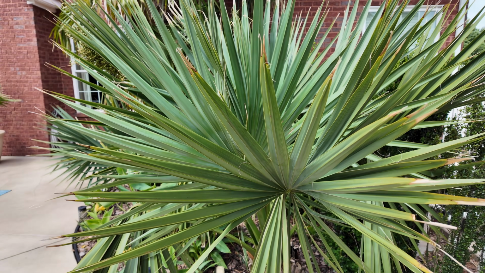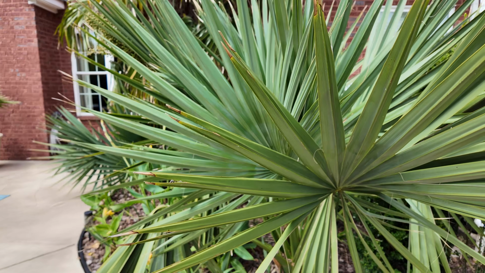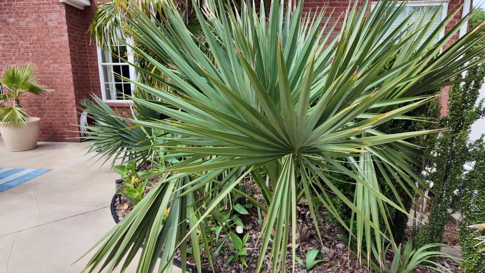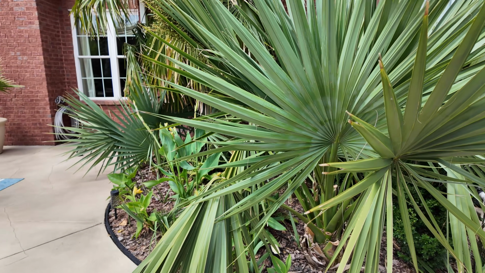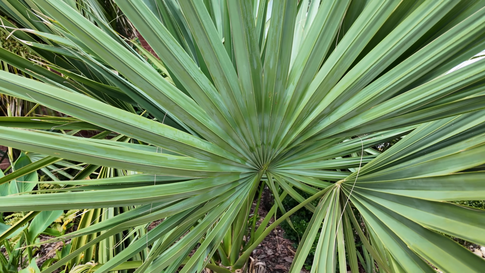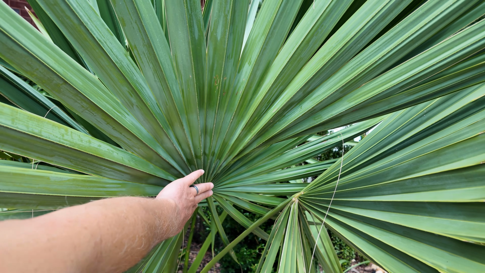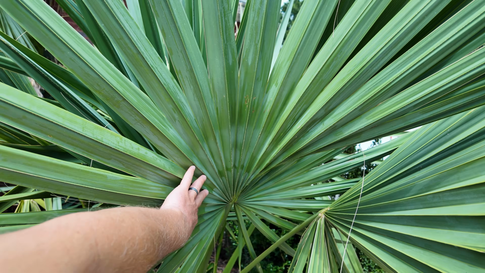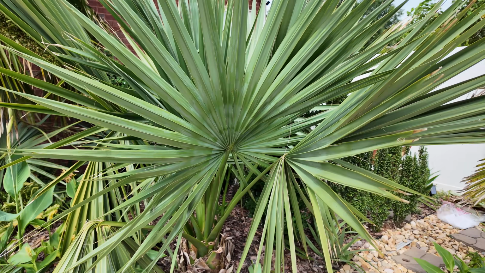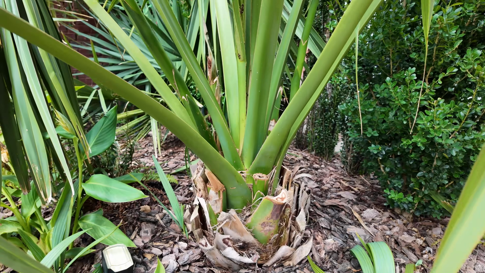And here's our big Louisiana. It's clocking in at about 7 feet tall. Pretty big palm. Frond on this thing is pretty huge. I can't get my hand in there. I can't reach back that far, but there you go. There's the trunk down here now.